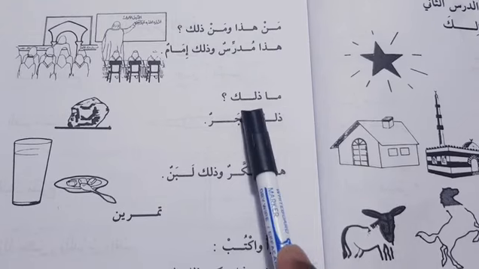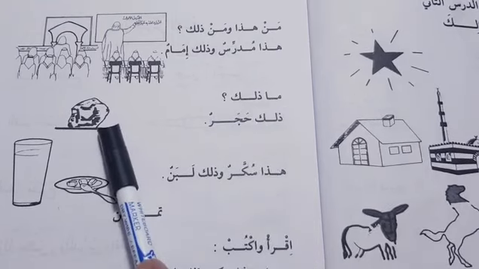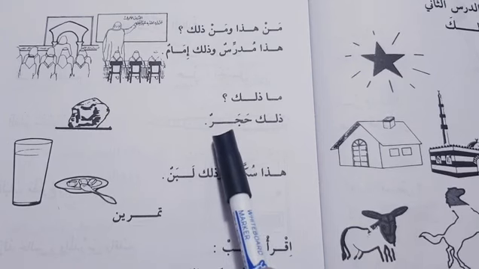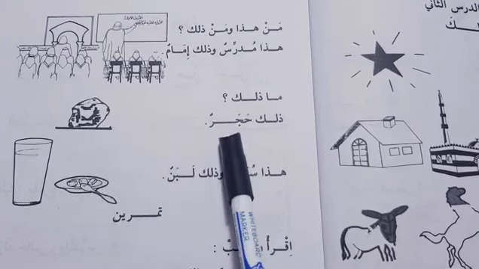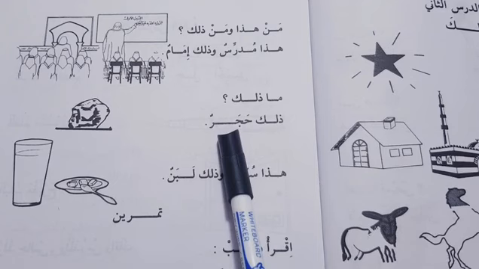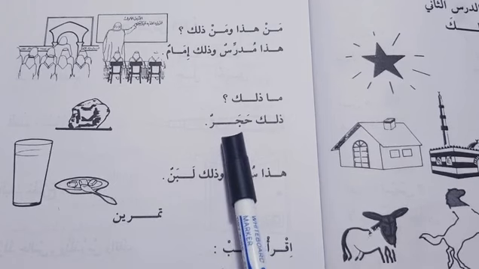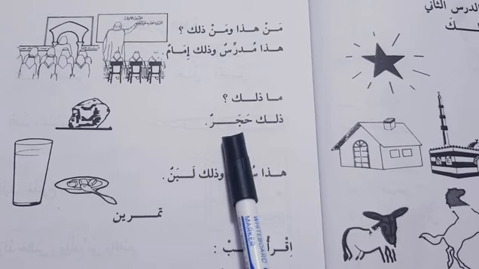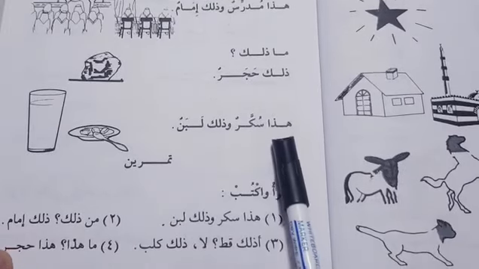ما ذلك؟ What is that? ذلك حجر. That is a rock. Hajar means rock. So let's say this new word 5 times. حجر, حجر, حجر. That is a rock. So this is a new word.